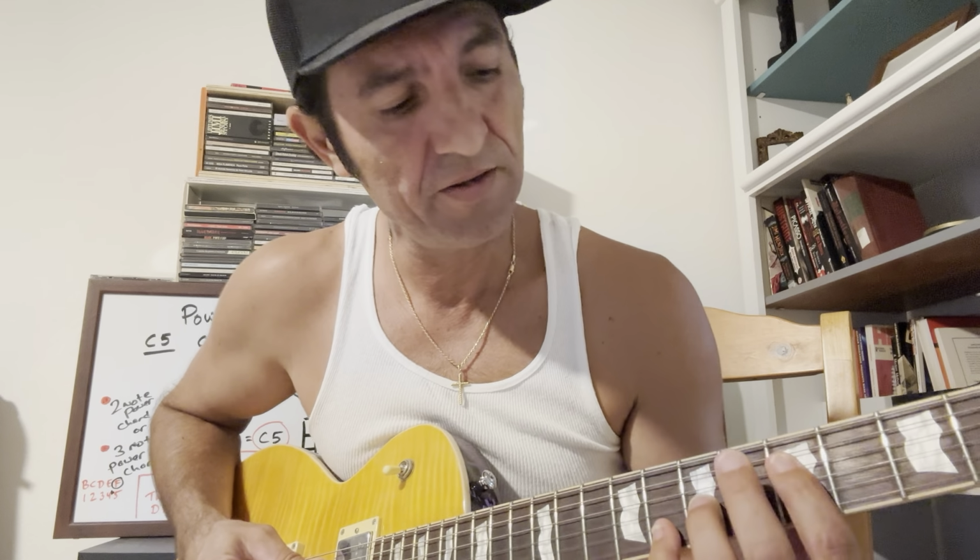But now, because of the tuning that we learned in the first lesson, look at the G power chord starting on the 4th string. G, D, and I'm on the 2nd string. Now the shape is like this.